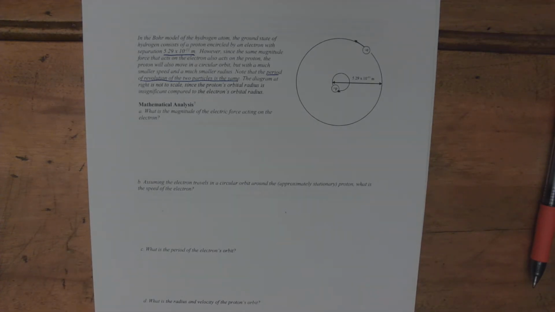The diagram at right is not to scale because the proton's orbital radius is insignificant compared to the electron's orbital radius. So in this problem, we get to use some of what we learned in Physics 161, which isn't going to happen very often in this course, but we'll enjoy doing that for some of the problems in the electric force section. In part A, we want to know what the magnitude of the electric force acting on the electron is. So for this, we're going to use Physics 161.